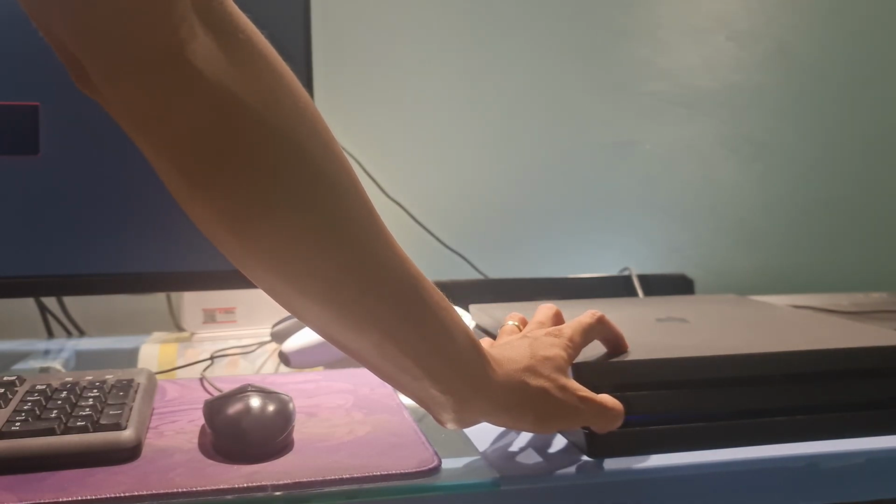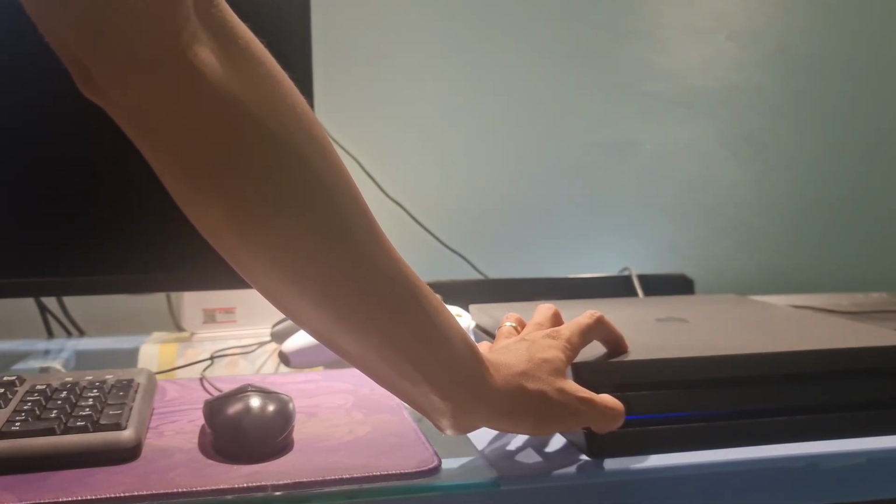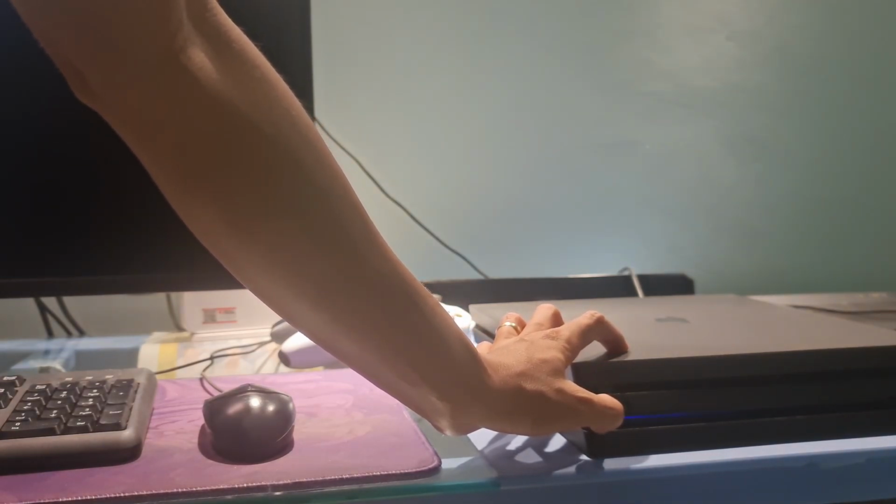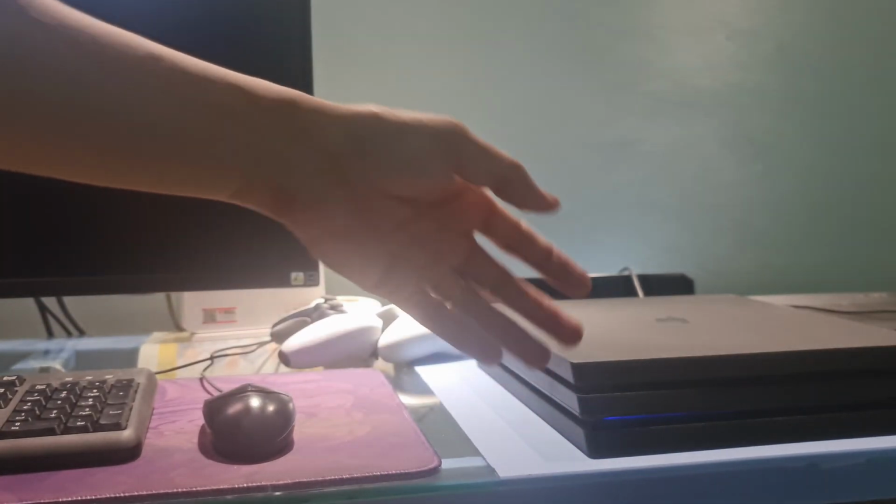After turning off your PS4, press and hold the power button until you hear two beeps. The first beep will usually be heard when you press it initially, and the second beep when you keep pressing it for around 7 seconds.